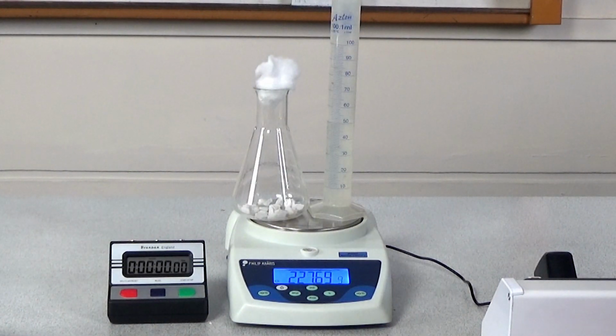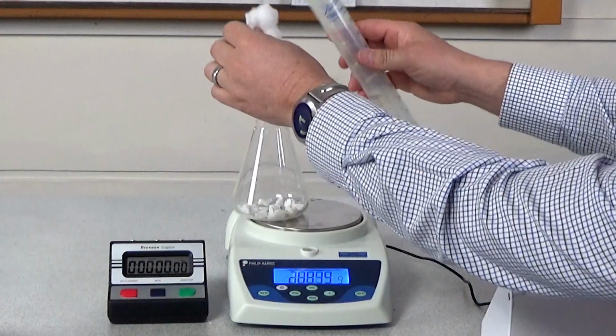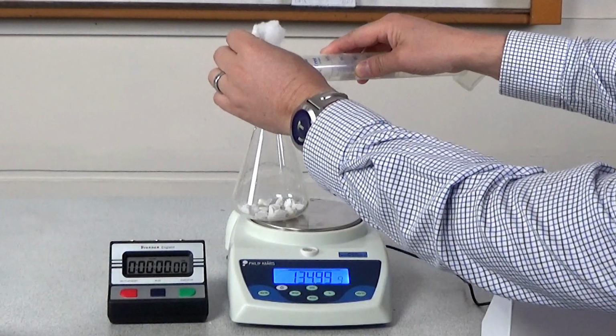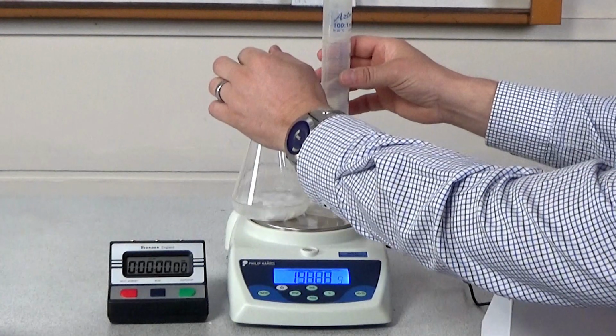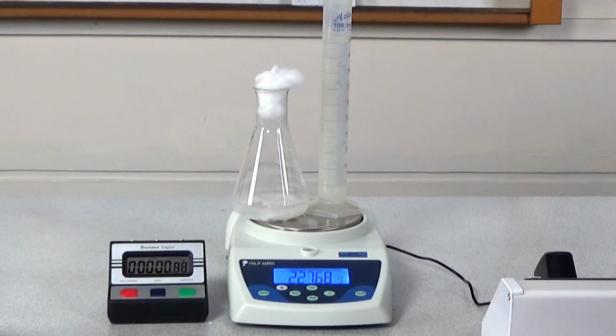I'm now going to repeat the experiment with the large marble chips, and the starting mass this time is 227.69 grams. I'm going to add the acid to the marble chips and start the stopwatch for another 20 seconds.